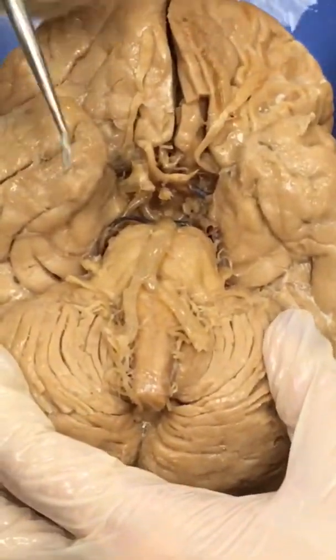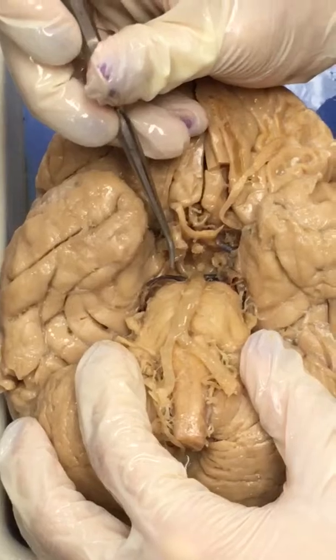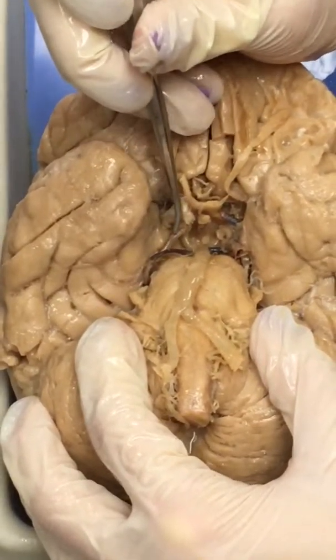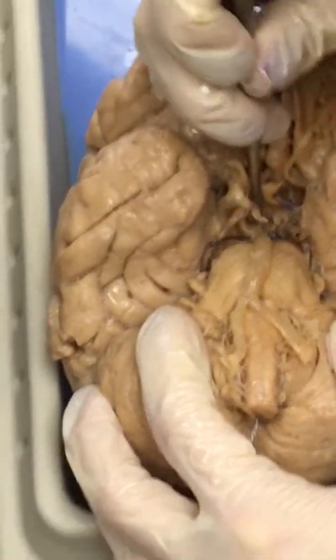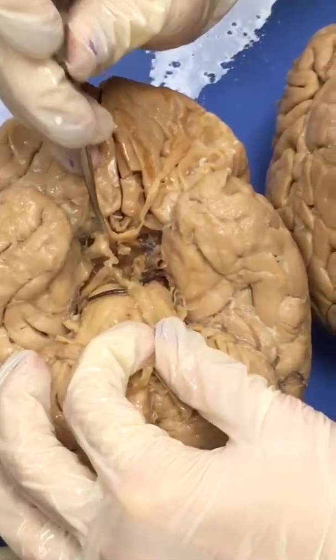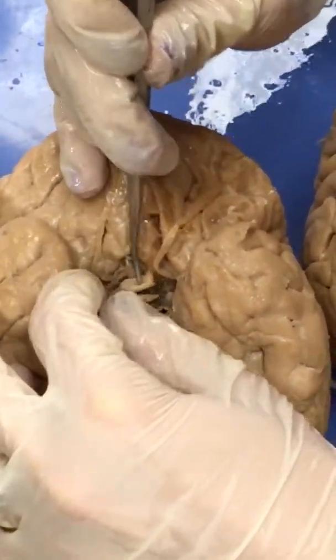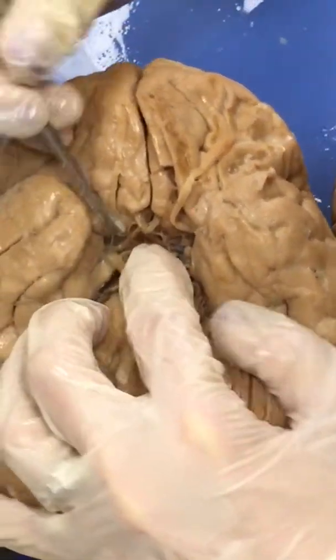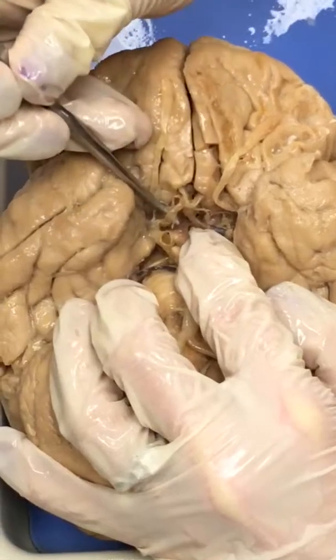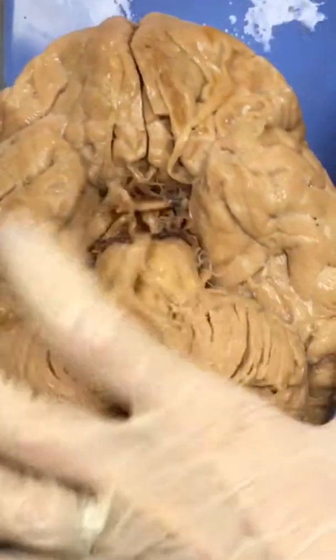So, just a brief overview, we have the vertebrals, basilar, superior cerebellar, posterior cerebral, posterior cerebral. You have your posterior communicating, internal carotid, middle cerebral. Then if you flip this down, you have your anterior cerebral and then your anterior communicating.